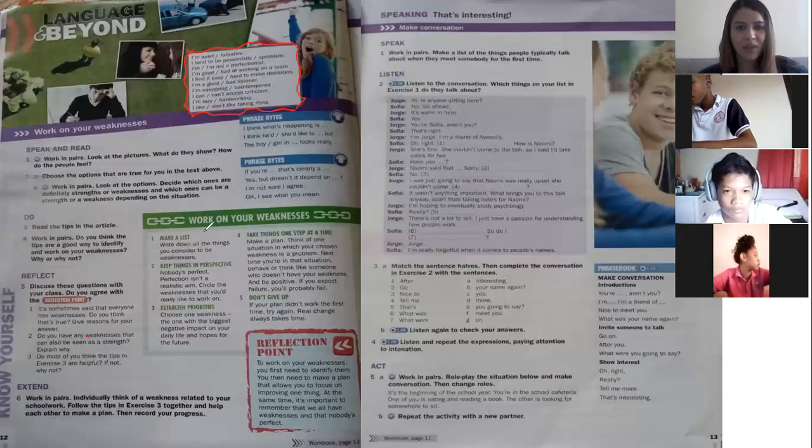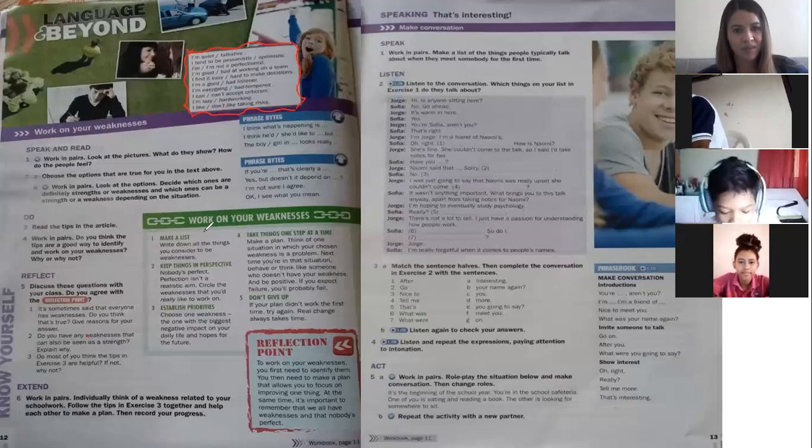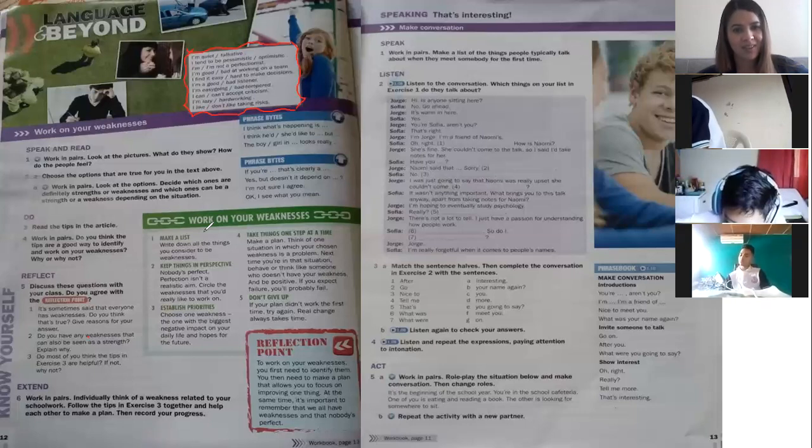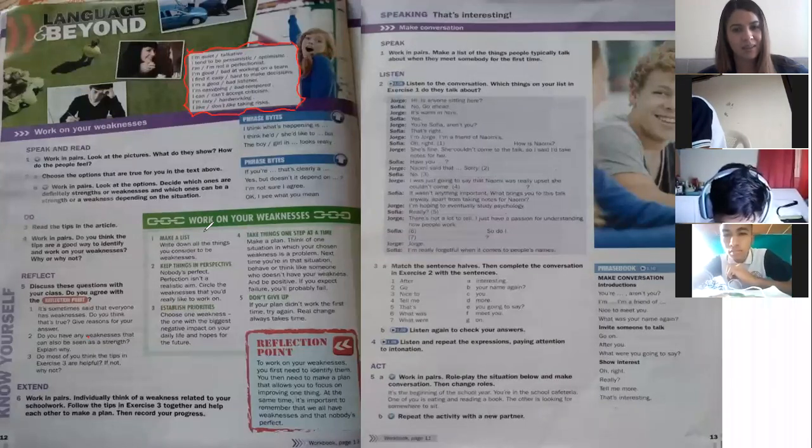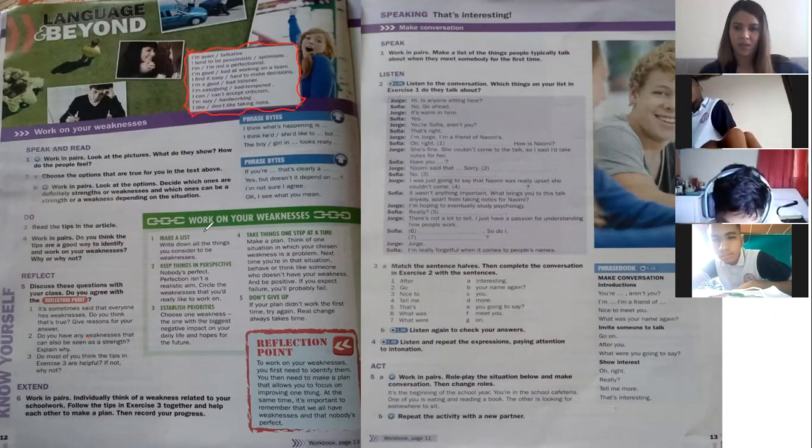Juan Cortez, can you read number 4? Take things one step at a time. Yes, teacher. Make a plan. Think of one situation in which your chosen weakness is a problem. Next time you're in that situation, behave or think like someone who does not have your weakness and be positive. If you expect a failure, you'll probably fail.